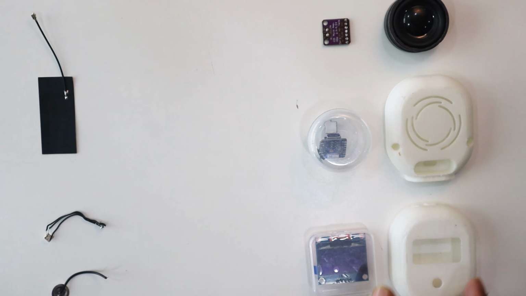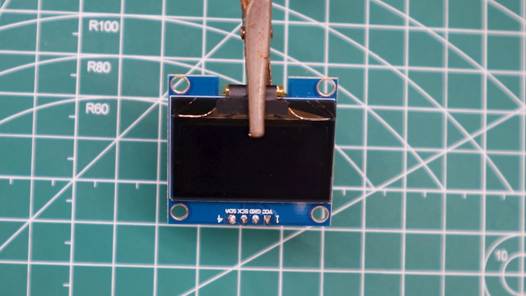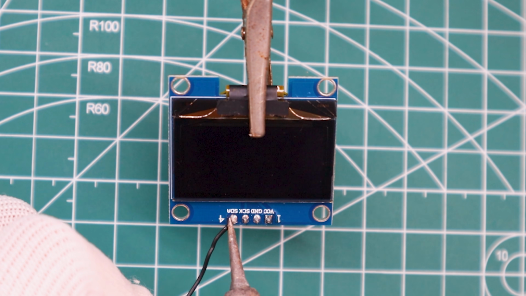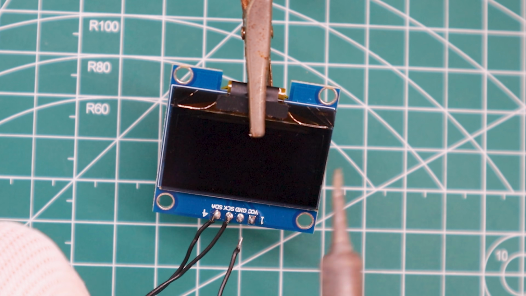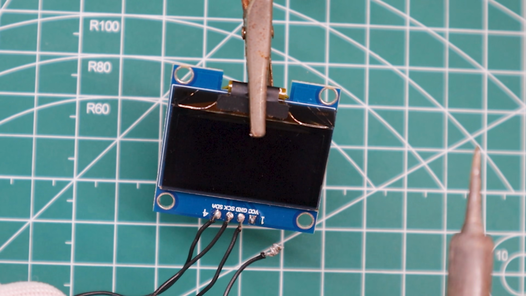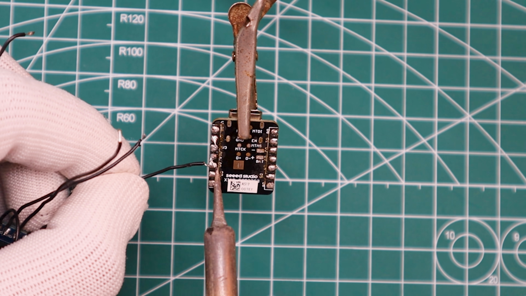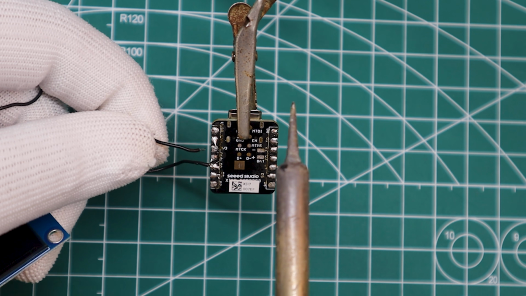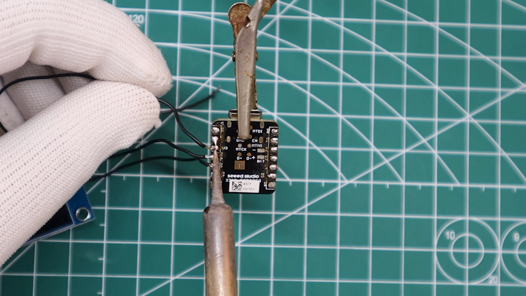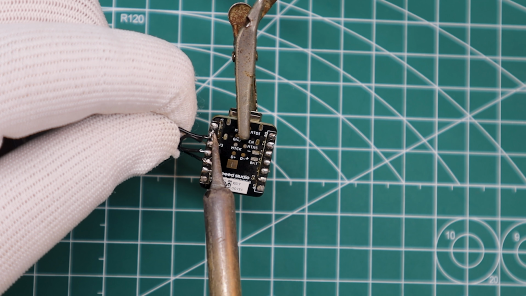Now let's move on to the connections. First, we'll connect the OLED display to the ESP32. SDA goes to GPIO 8, SCL goes to GPIO 9, VCC goes to 3.3 volt, and GND goes to GND of the ESP32. You will also find the complete schematic on GitHub.